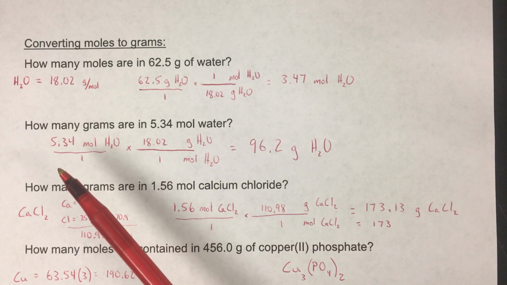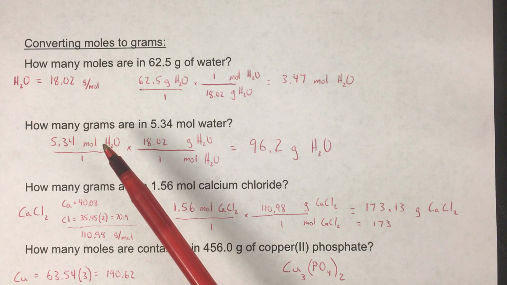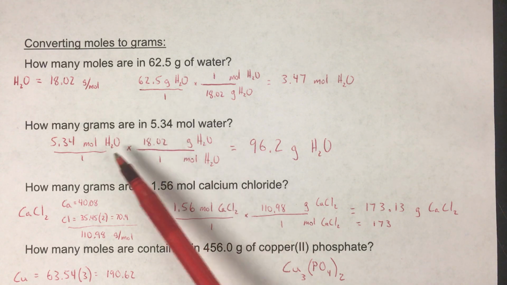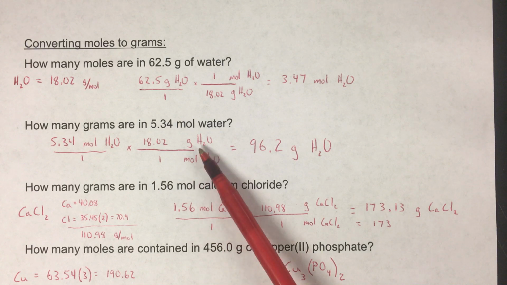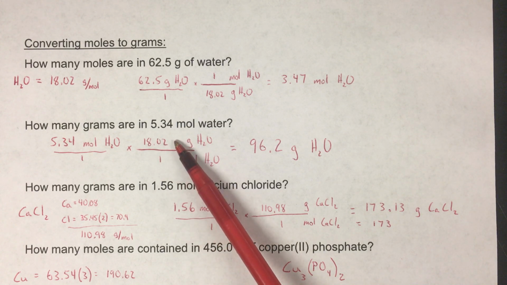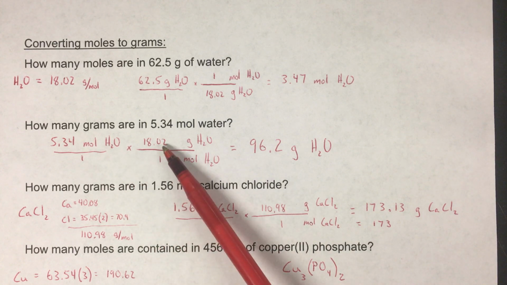Next one, how many grams are in 5.34 moles of water? So this is going the other direction. We want to go from moles to grams. So we start with the given amount of moles. We're going to cancel moles and go to grams. So again, the molar mass, grams per mole. And then in this case, we're multiplying across.